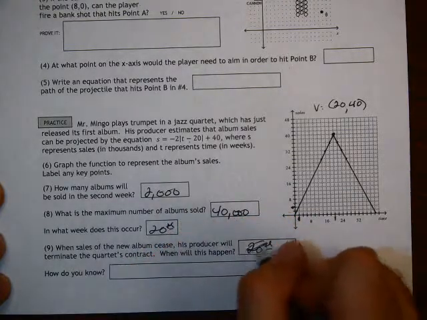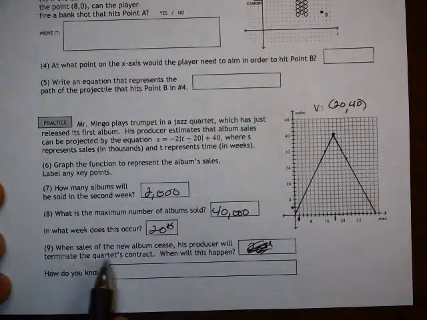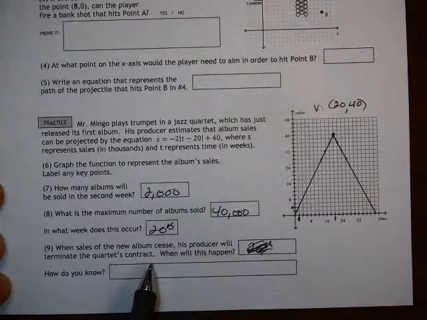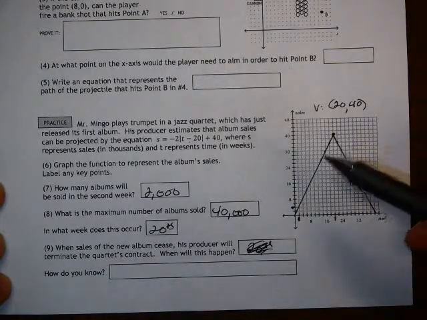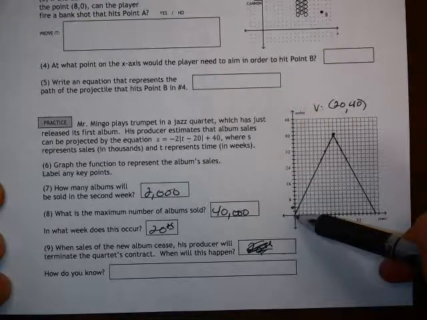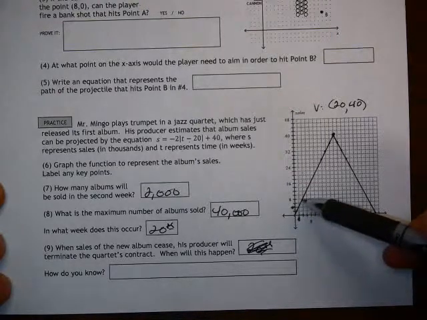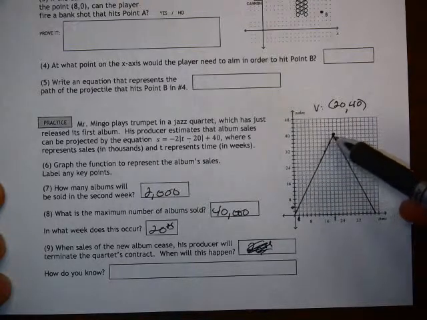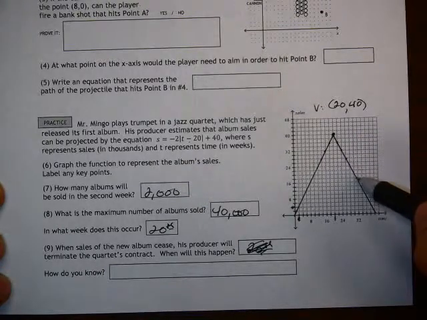20th week. When sales of the new album cease, in other words, cease means it stops, his producer will terminate the quartet's contract. When will this happen? Now, to understand what's going on in the graph, this is before the album's released. Now, as it's released, it's really popular, keeps selling, keeps selling. This is an increase in sales. Now, it peaks here, and then people get tired of the album and they stop buying it, and the sales keep dropping, dropping, dropping.